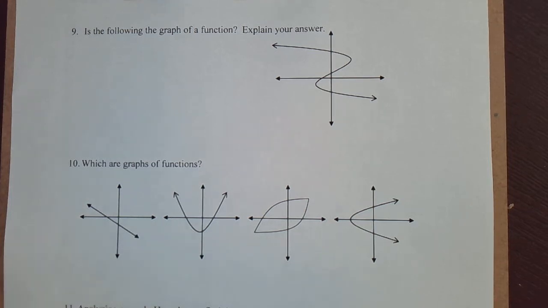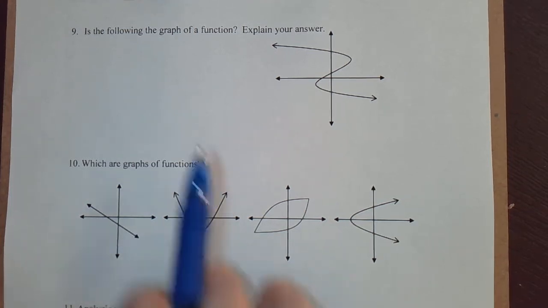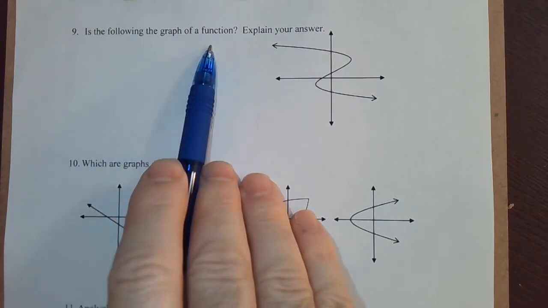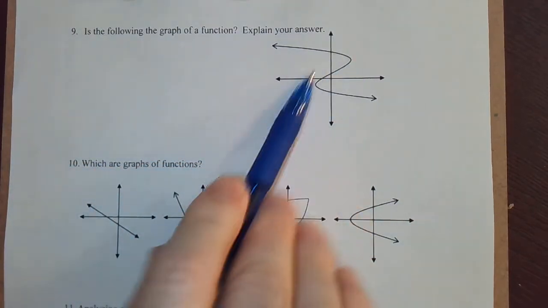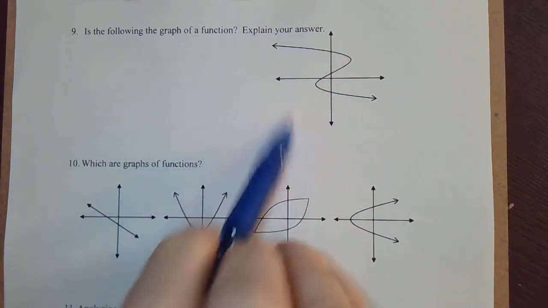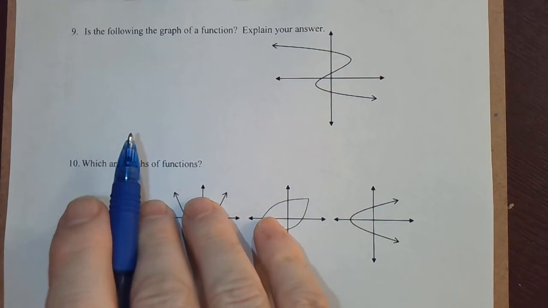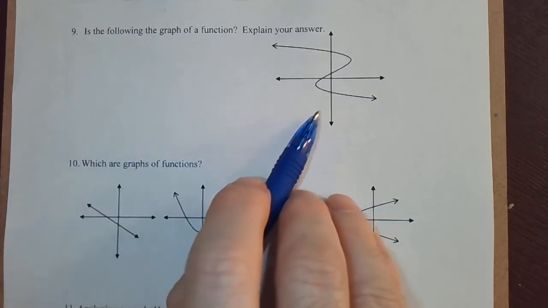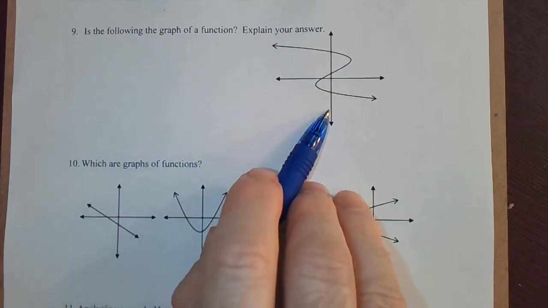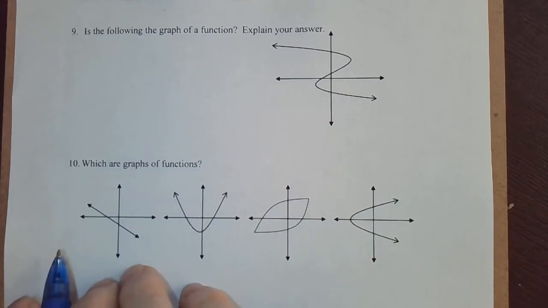All right, to finish up this section, let's first ask, is the following graph a graph of a function? And explain your answer. Well, you may already remember the vertical line test, which we'll talk about later, but how could you in words tell me that this is or is not a function?